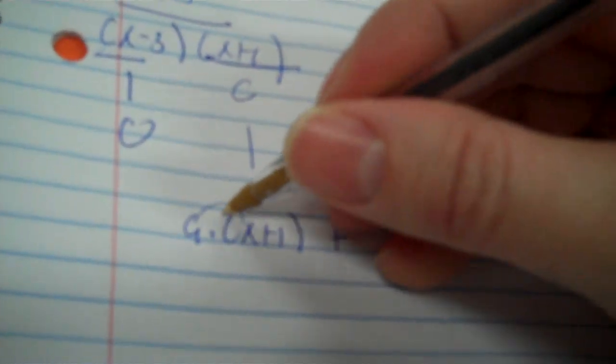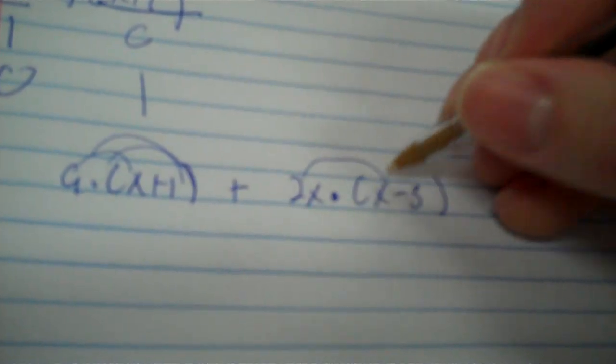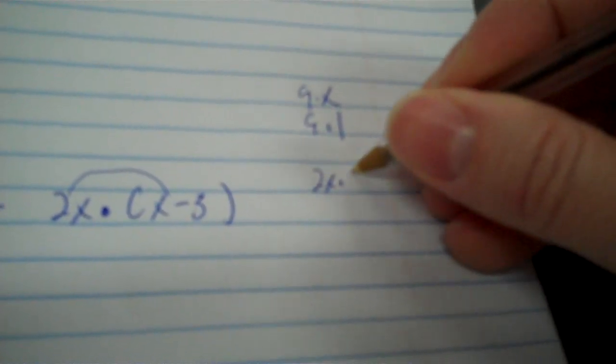Now the top, you have 9 times x plus 1 plus 2x times x minus 3. Okay, you need to multiply. You're going to take 9 times x and then 9 times 1. Then over here, you're going to take 2x times x and then 2x times negative 3.